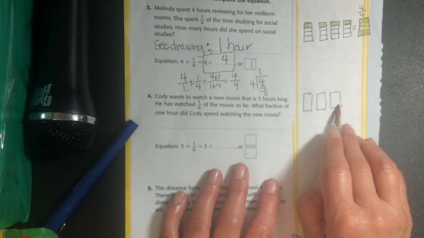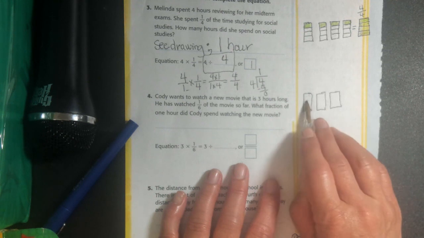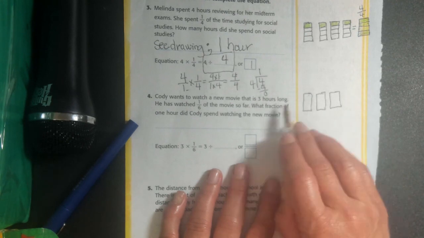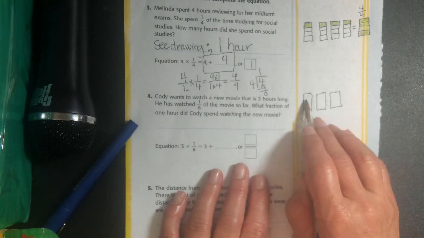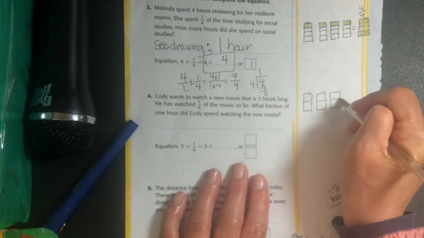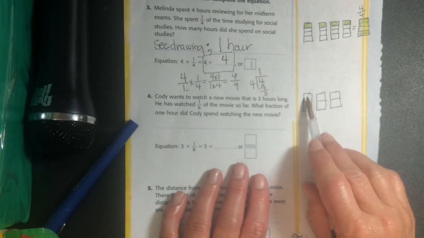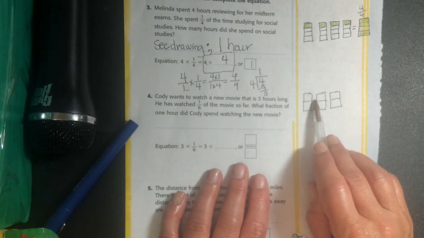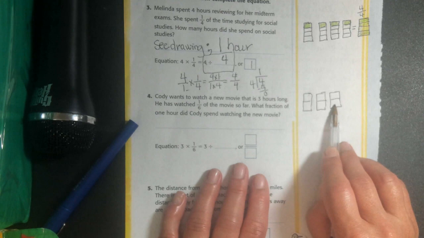It's going to be 6. Right, he watched 1/6 of it. This is the whole movie. But I'm going to break my movie up into 6 parts. I don't know how that would make any sense to you guys, but I'm going to break my movie up into 6 parts. This would be my fraction.